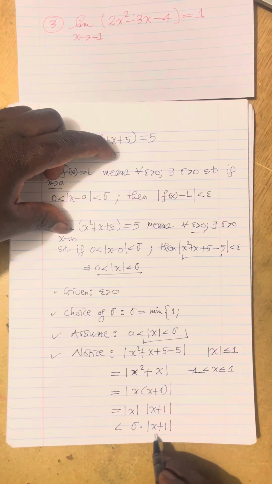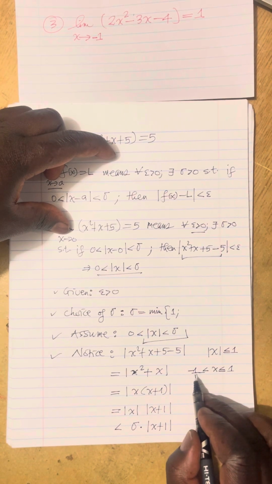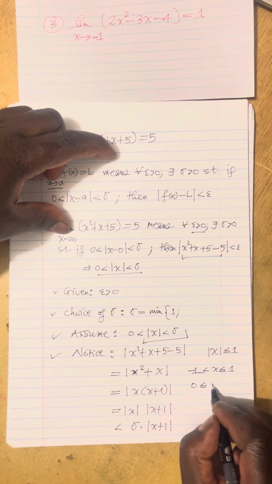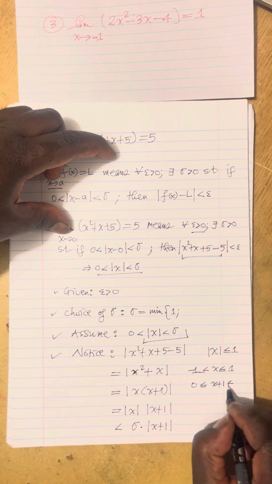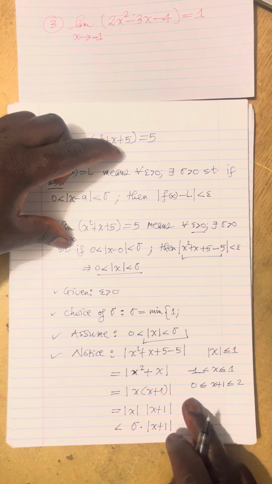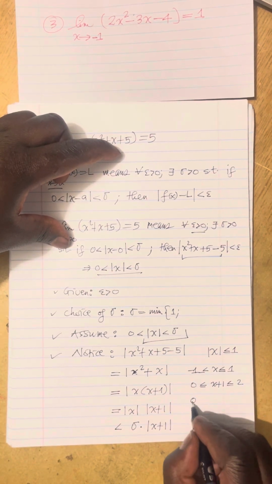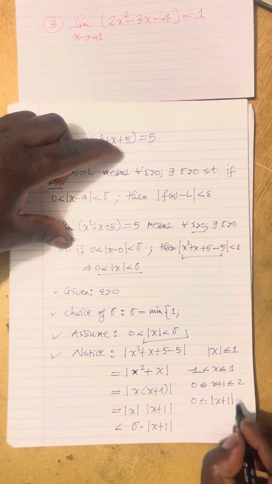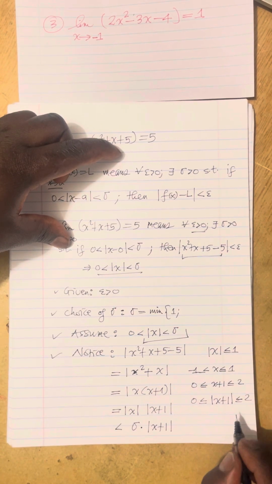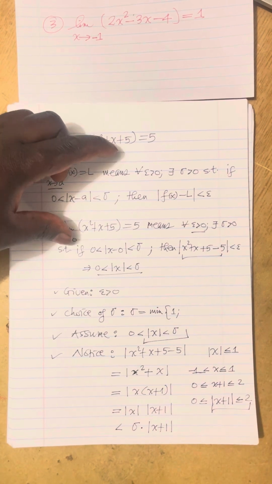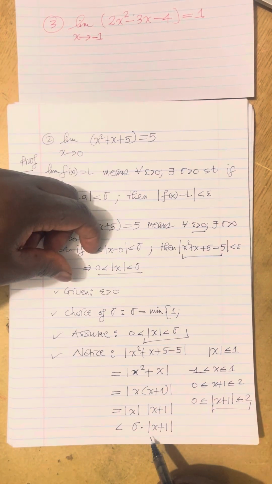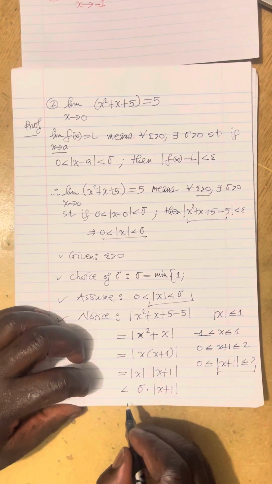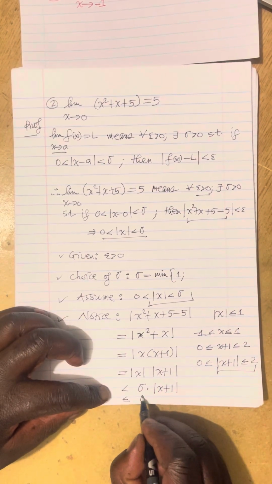And what I have here is x plus 1. So I'm going to have to add 1 throughout. Adding 1 here, I get 0 less than or equal to x plus 1, less than or equal to 2. If I take absolute value of 0, it will be 0, less than or equal to absolute value of x plus 1, I get this. Absolute value of 2, I get 2. And looking at this part here, I have an expression now. If I take 2 and I place it here, I'm going to get something that is less than or equal to delta times 2.